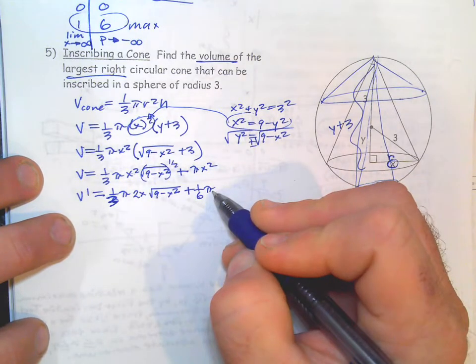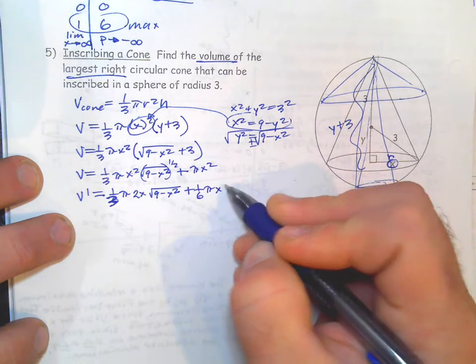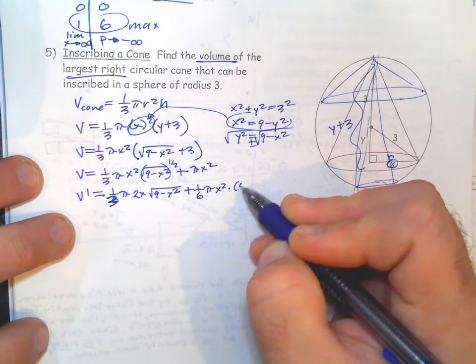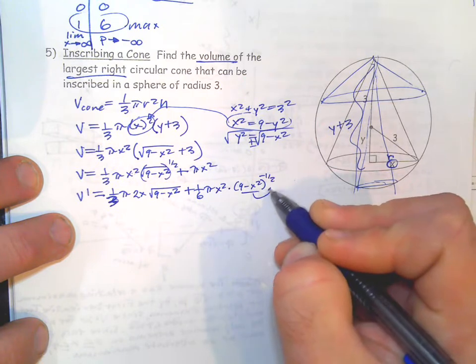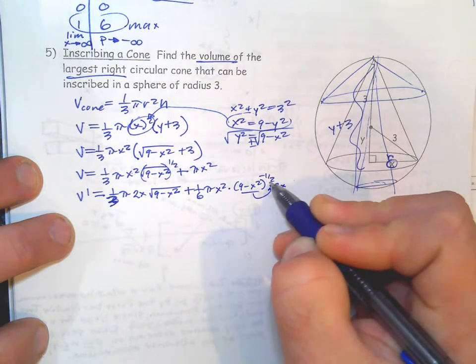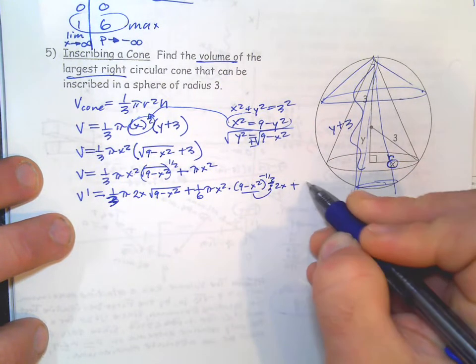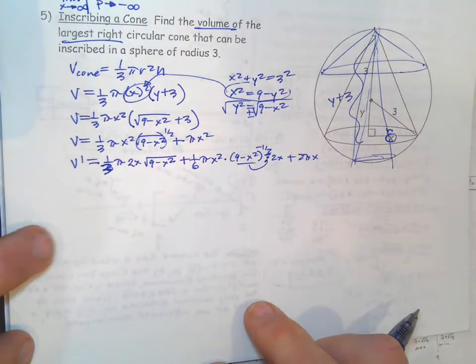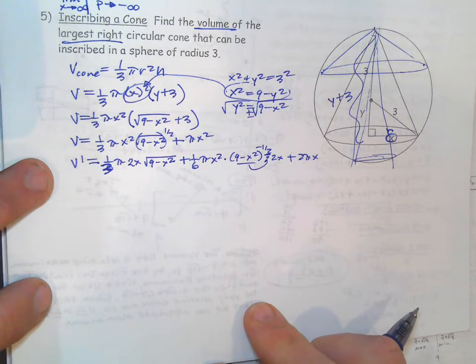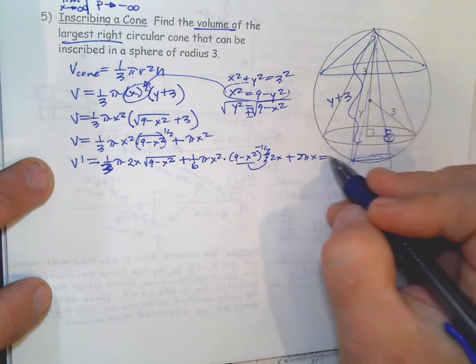This one's going to be 1/6 pi x squared times 9 minus x squared to the negative 1/2, and then you have to do a chain rule, negative 2x, plus 2 pi x. That's ugly. That is ugly. And then you would set this equal to 0 and solve it.